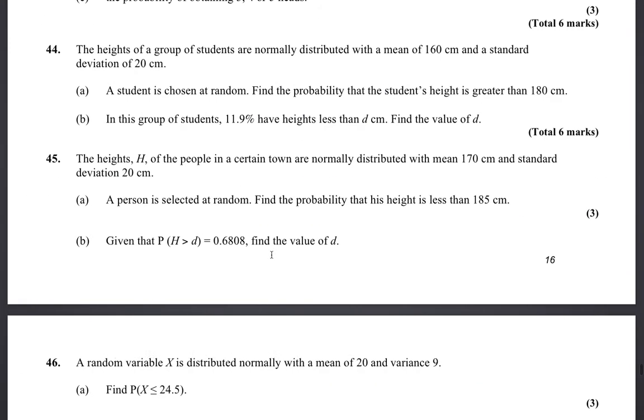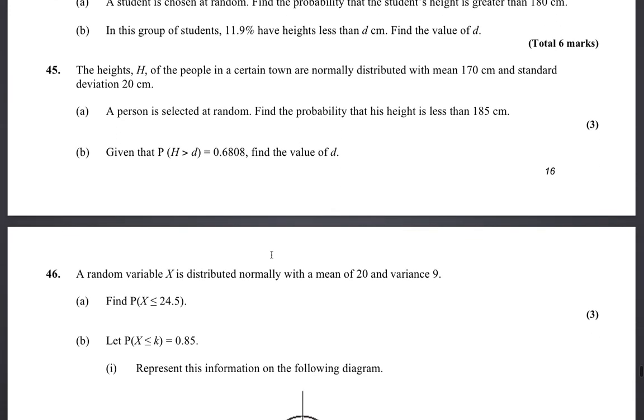Okay, the next problem. The heights h of the people in a certain town are normally distributed with mean 170 centimeter and standard deviation 20. A person is selected at random. Find the probability that his height is less than 185. Again, it's a very similar type of problem. So standard deviation is 20, sigma, and mu is 170, and we need to find P of x less than 185.